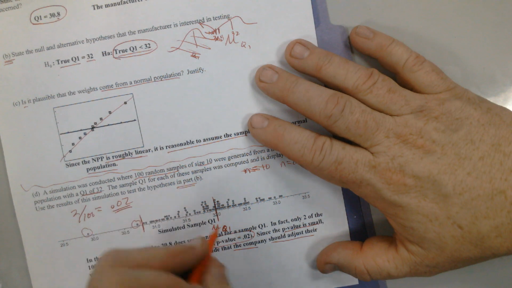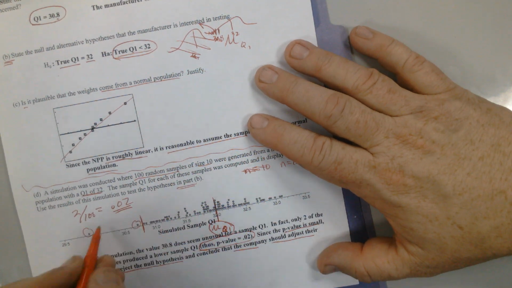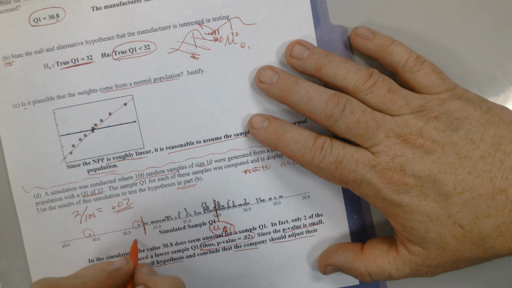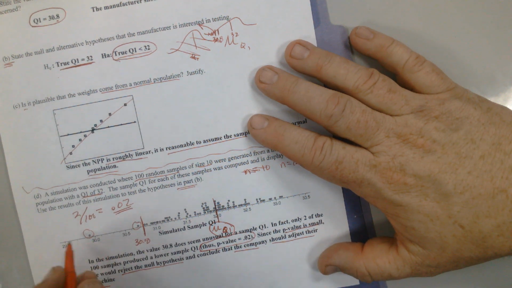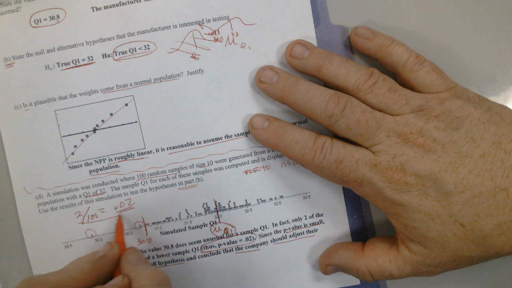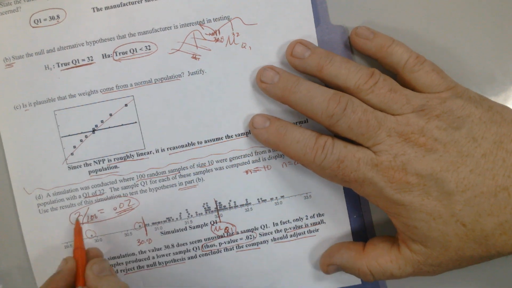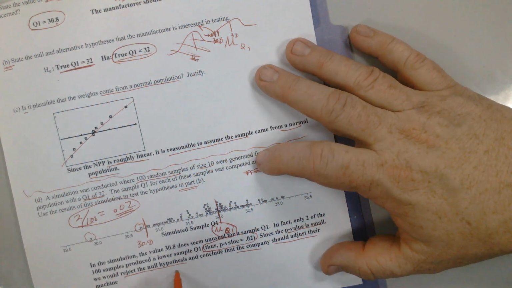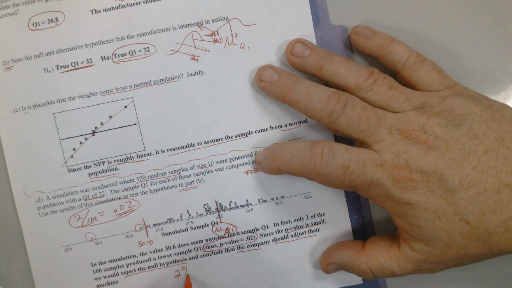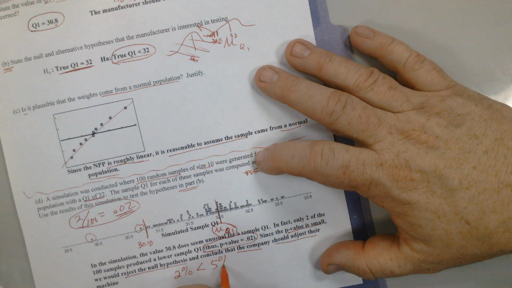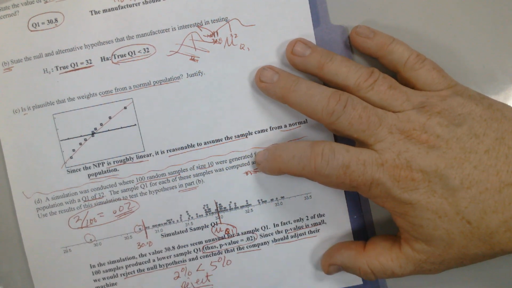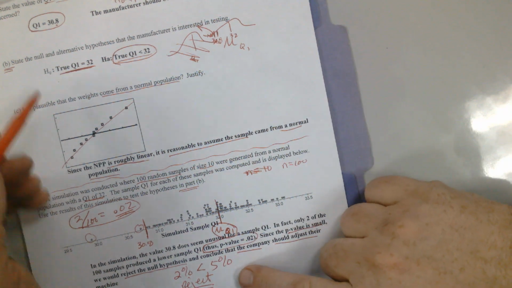Okay, so we're testing mu of 32 against our test statistic of 30.8. It's just like the one we did. There's 2 outside. So that's 2 divided by 100. That's 2%. 2% is less than 5%. So we reject the null hypothesis.